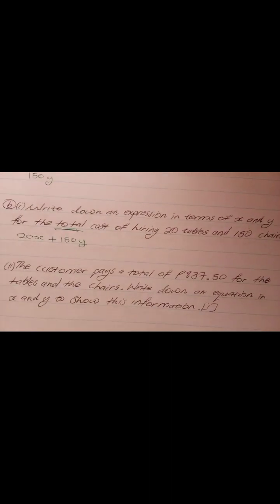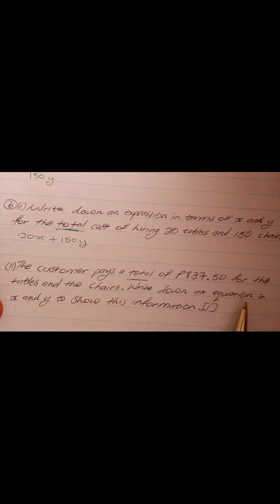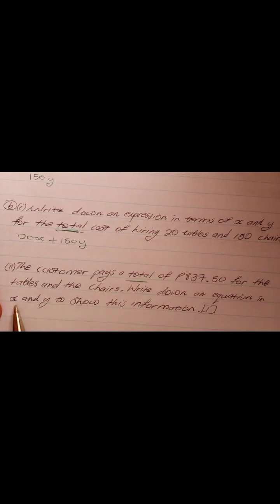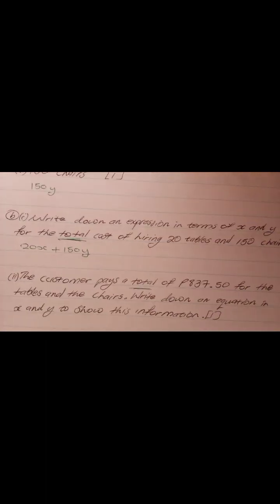Okay. And then the follow-up question says the customer pays a total of 837 Pula 50 for the tables and the chairs. Write down an equation in x and y to show this information. Since it's an equation, you're expected to have an equal sign, so it's going to be 20x plus 150y is going to be equal to the total.